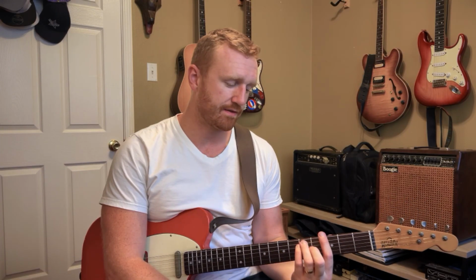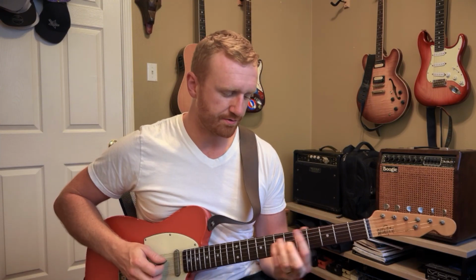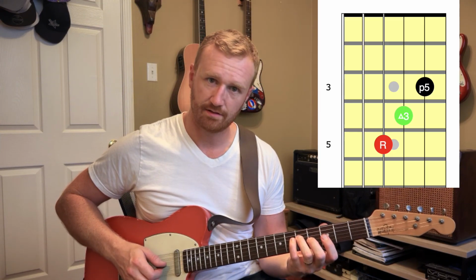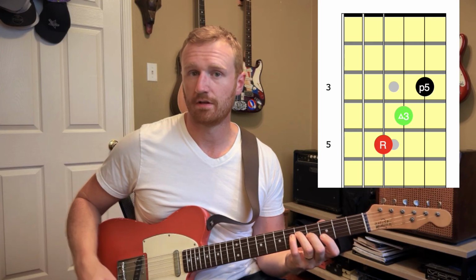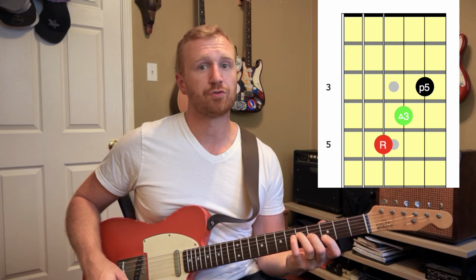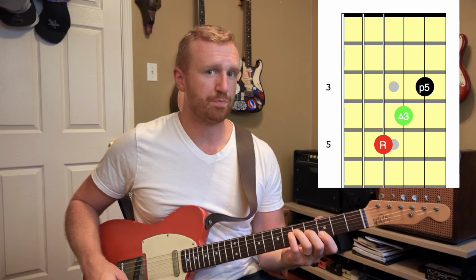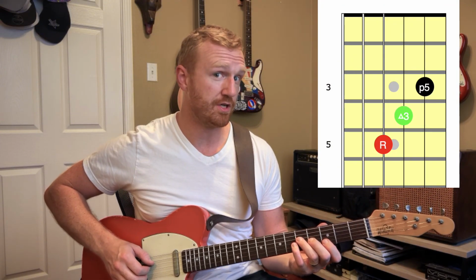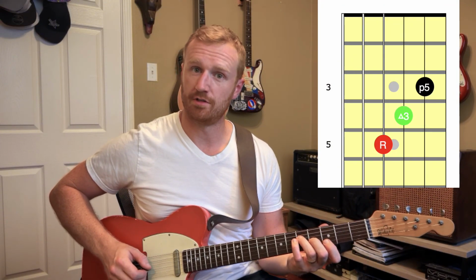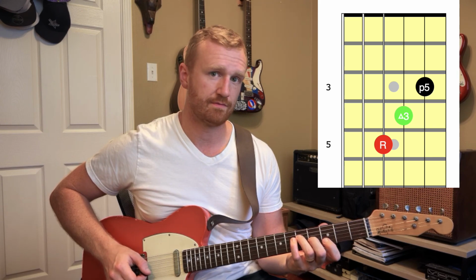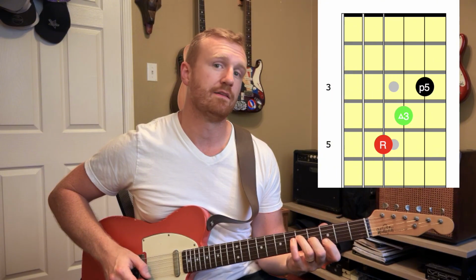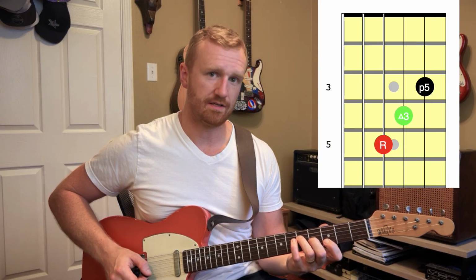If I break this large bar chord down and think of playing just the notes on the D, G, and B strings, I get a triad in what we call root position, which means the root, my G note, is the lowest note in the voicing. Then we have the 3rd, in this case B, and then the 5th, D.